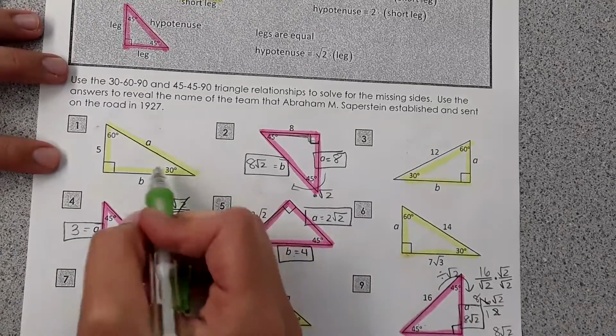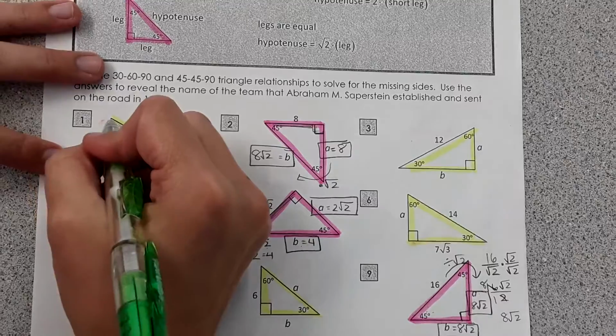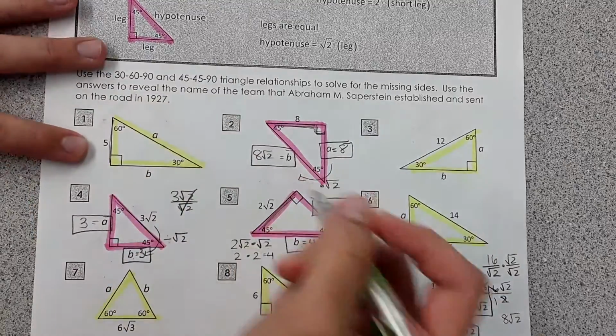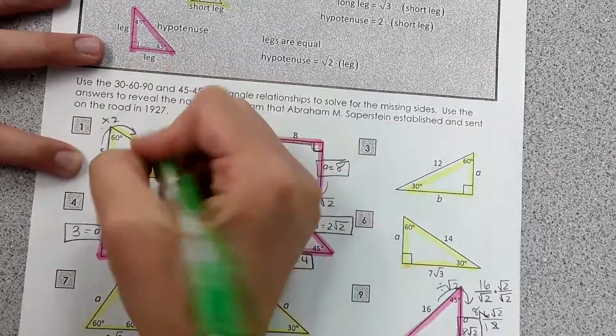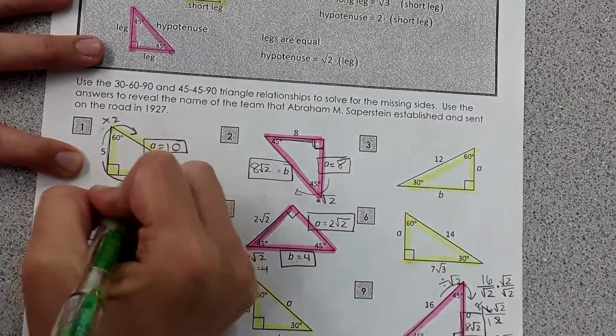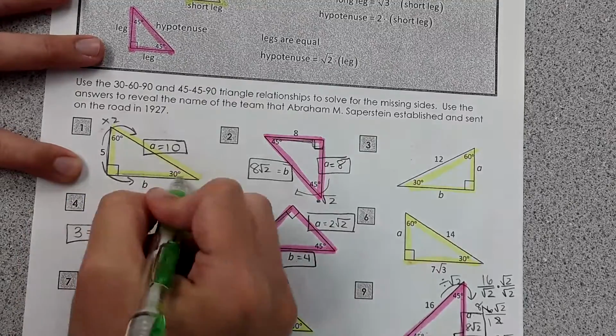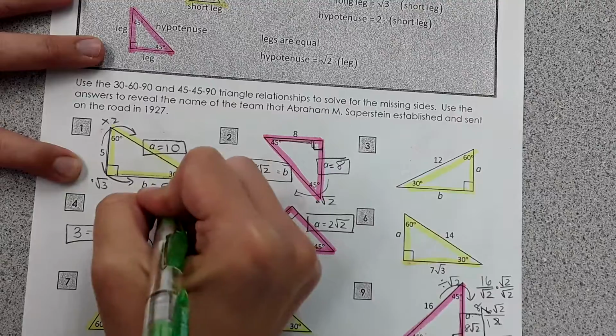Okay, starting with number 1, it shows us clearly that there's a 30, 60, and 90 degree angle. It shows us that the length of the shortest side is 5. Then we need to multiply that by 2 to get this length here. So A equals 10. Then to get the longer leg, or the medium length side, we're going to multiply by square root of 3. So B is 5 square root of 3.